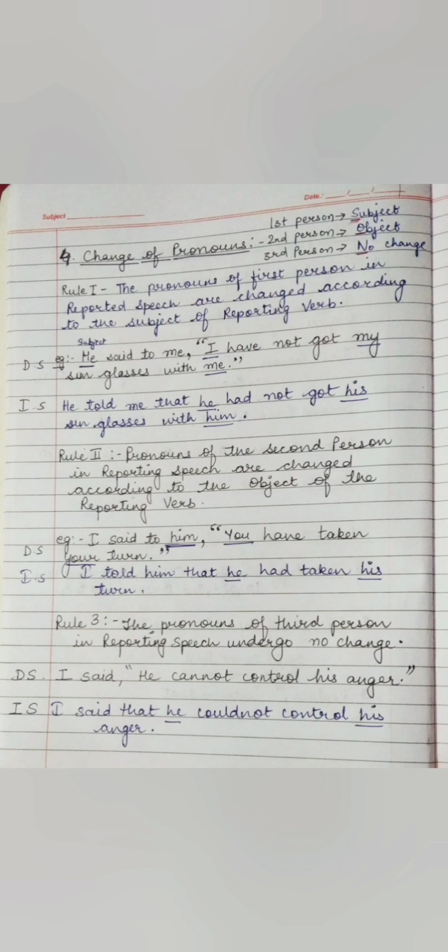And we have learnt that second person pronouns change as per the object of the reporting verb. Object is him. So you will change into he and your will change into his. And the sentence in indirect speech: I told him that he had taken his turn.